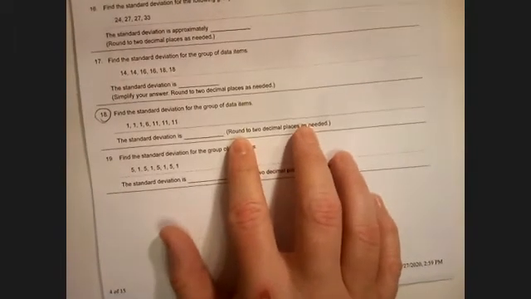Now, let's look at number 18. We're going to actually find the standard deviation. All right. So there's some work for us to do. To find the standard deviation, I first have to find the mean. So I'm going to do this by hand with the 6 steps.